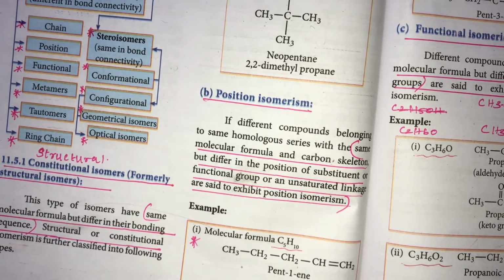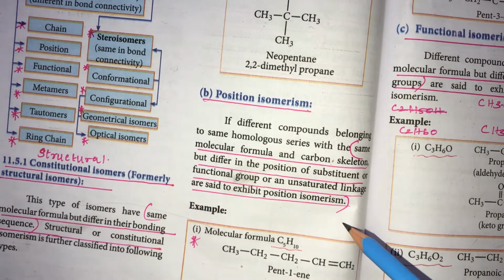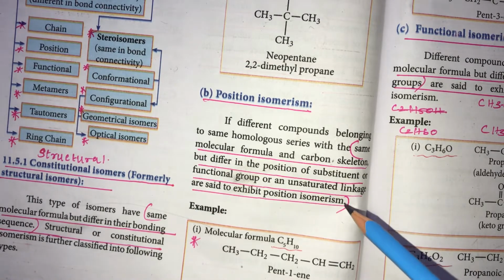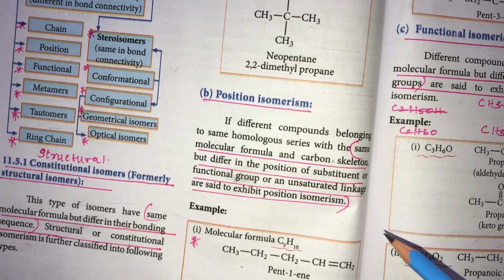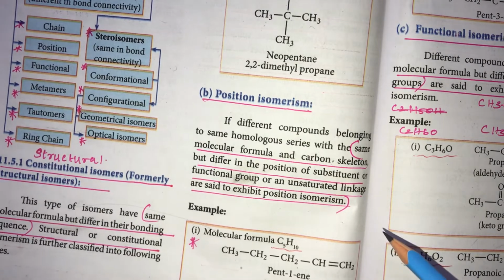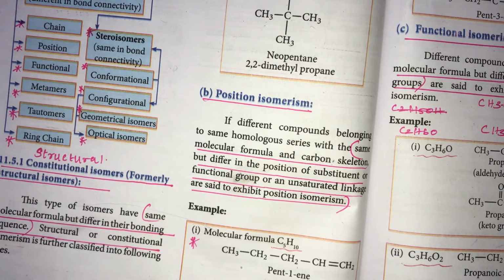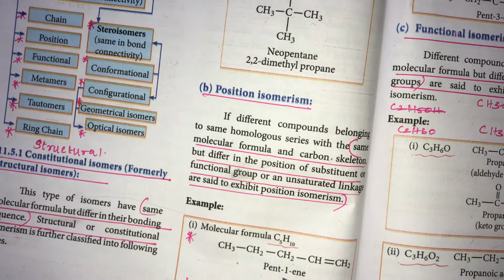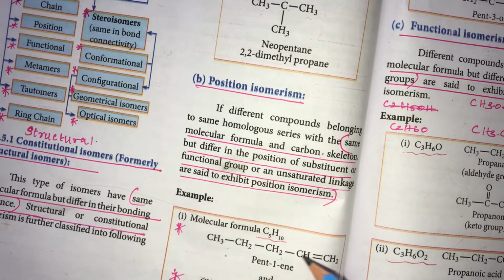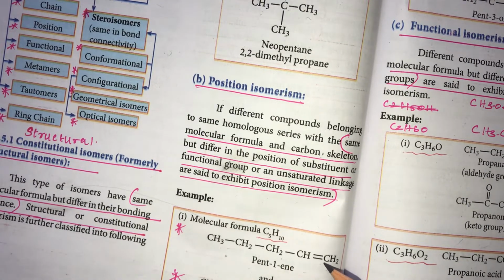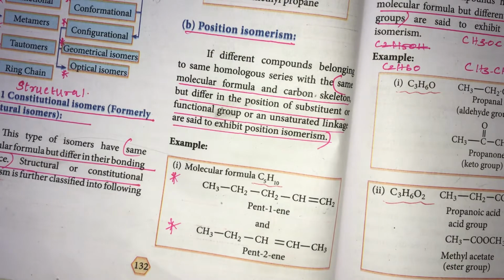The position of the unsaturated linkage is called position isomerism. Same molecular formula but differing in the position of the functional group, the substituent or the unsaturated linkage. For example, pentene: pent-1-ene, and here pent-2-ene. The position of the double bond is changed.